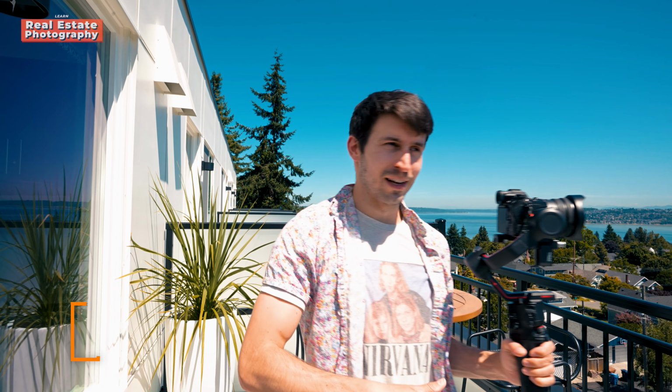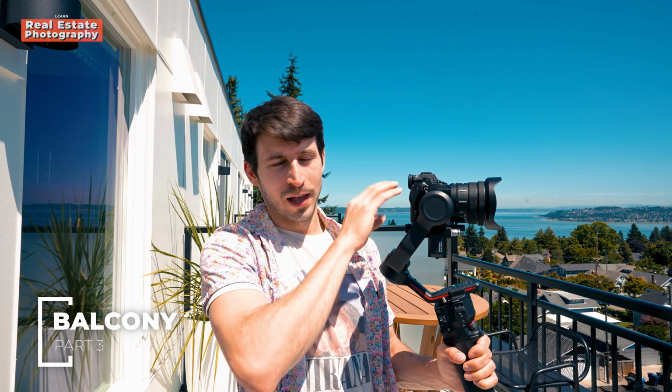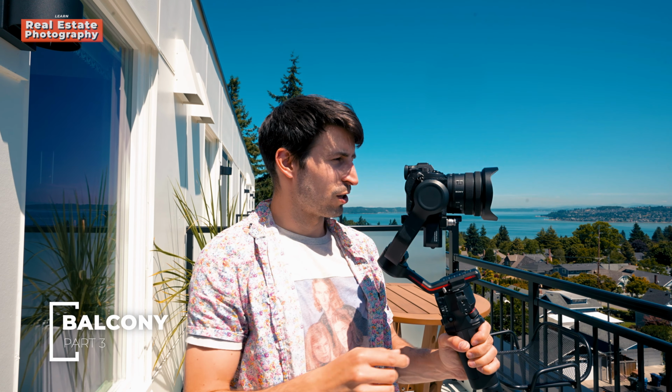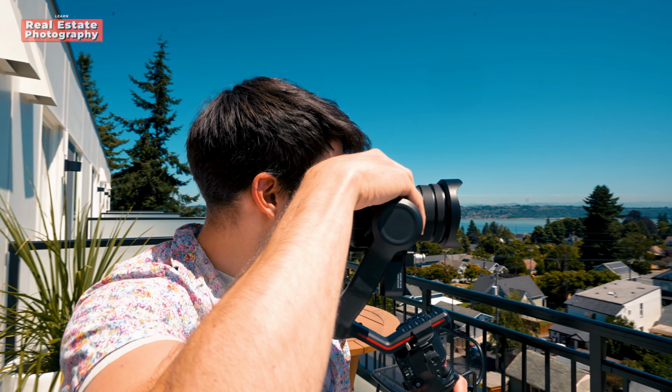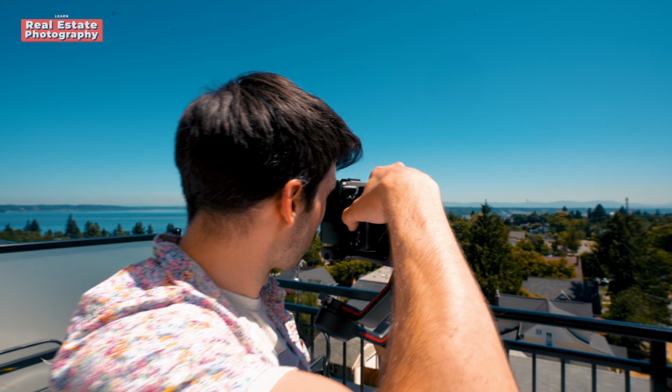We are all done inside the model unit. Let's step outside. Okay, so when we go from inside to outside, it is crazy different for the exposure values. So what I like to do is get rid of, fold in the LCD screen, and I basically just go straight to the eyepiece. That way I can get a much better idea of what the correct exposure is gonna be.